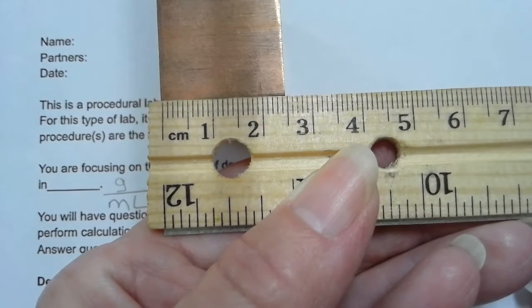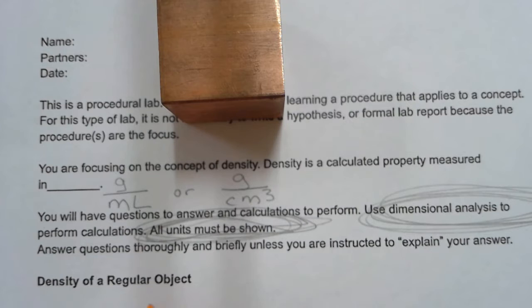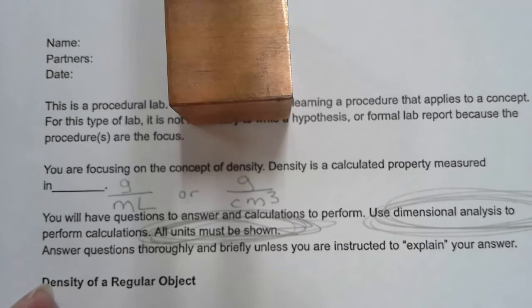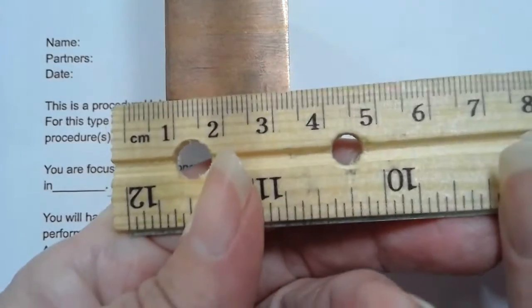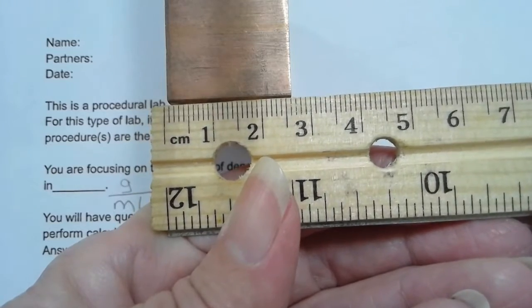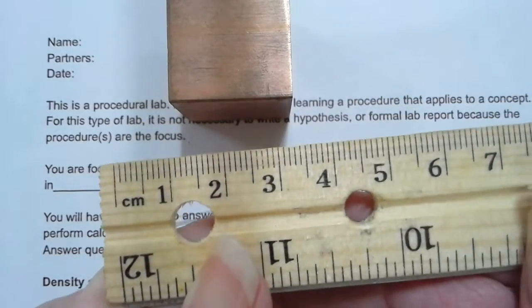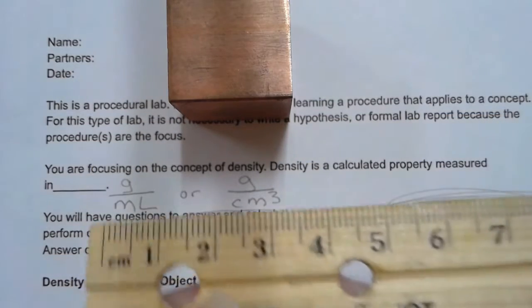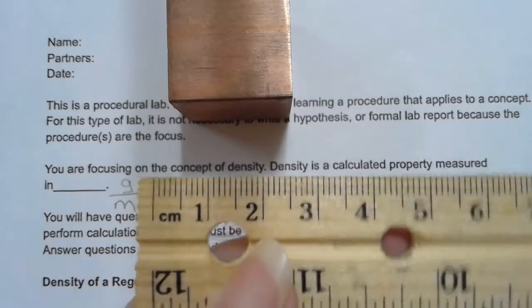So I'm going to report that number as 2.50 centimeters, because that last digit is estimated. If, by chance, it happened to be between the 2.5 and the 2.6, then you would say 2.55 centimeters. But remember, we estimate that last digit.